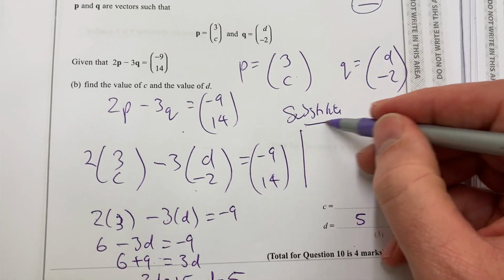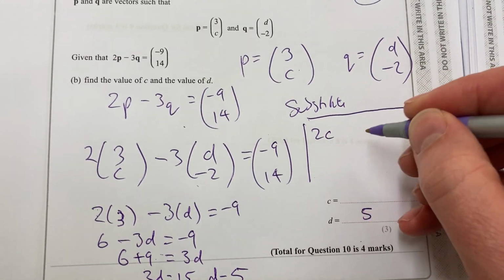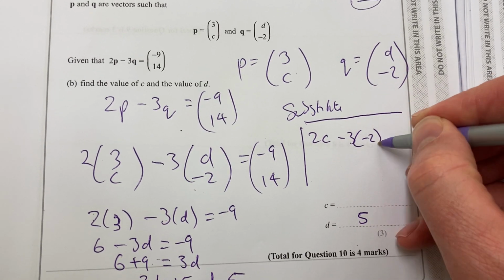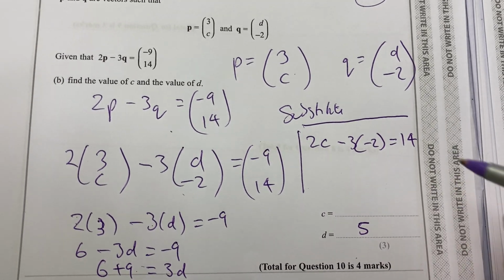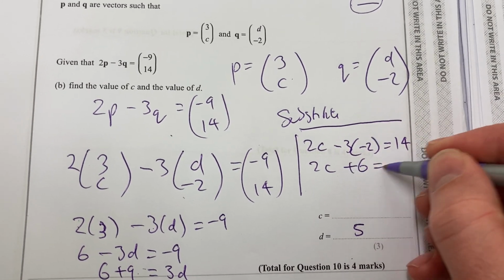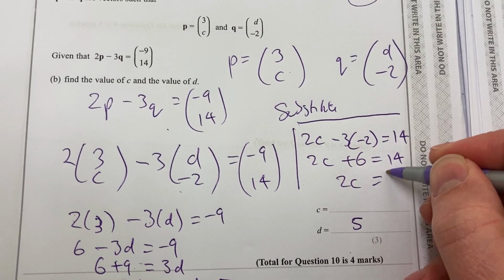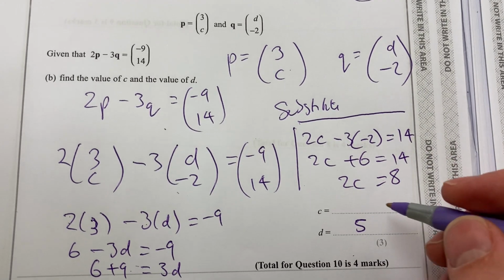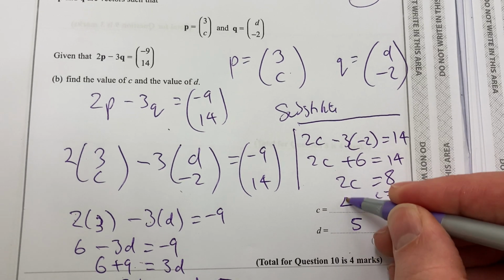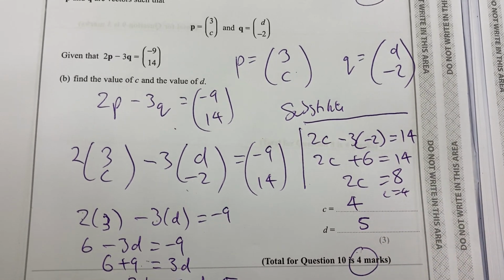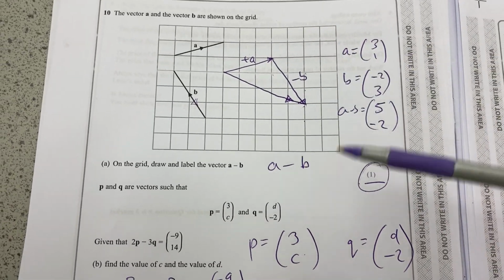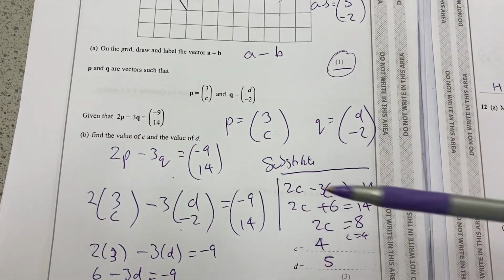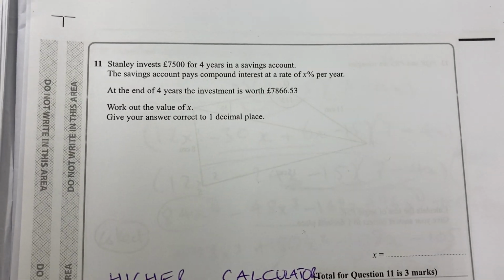I'll use the space here for the other one. 2C minus 3 times minus 2 is 14. Again, not a simultaneous equation. Only got one variable. 2C plus 6 equals 14. 2C equals 8. Divide them both by 2. C will equal 4. And I can put that there. That's a nice 4-mark question on vectors. One showing that we know how to draw a vector, and the other that we know how to solve problems with variables in algebra. Let's move on to question 11 here.